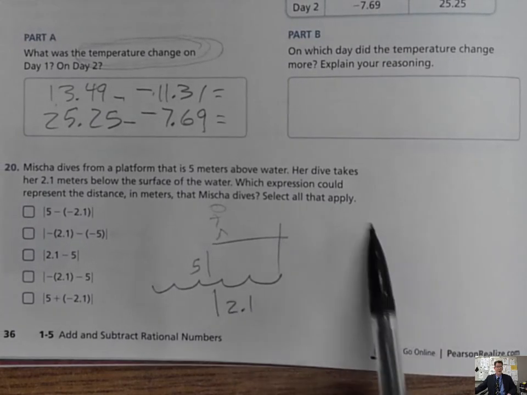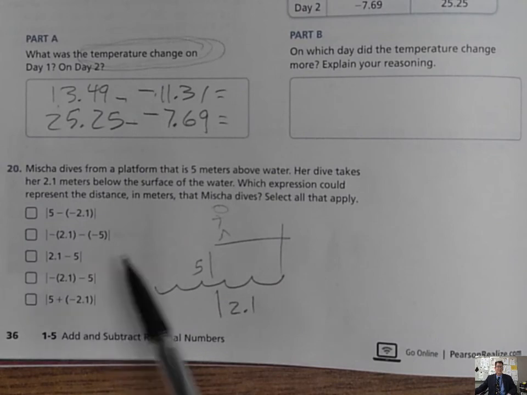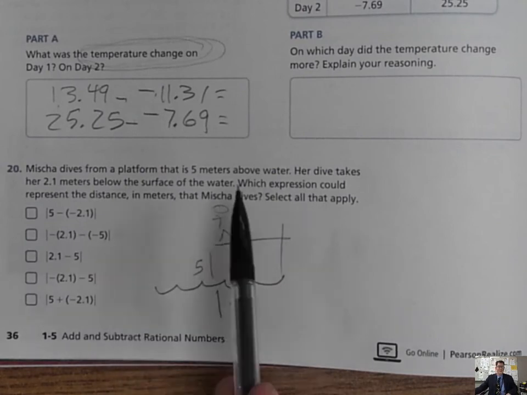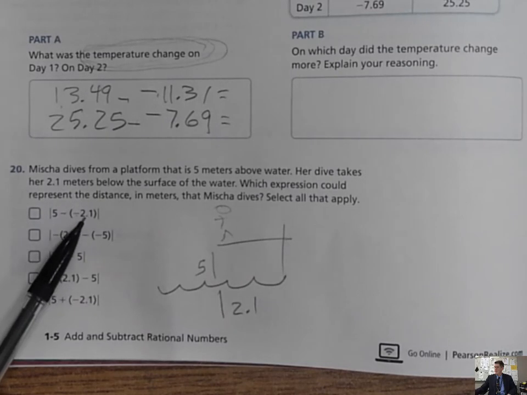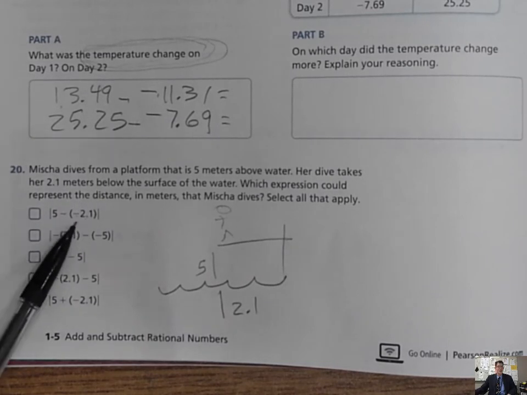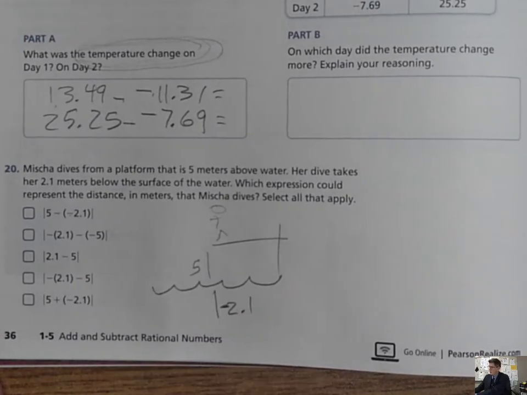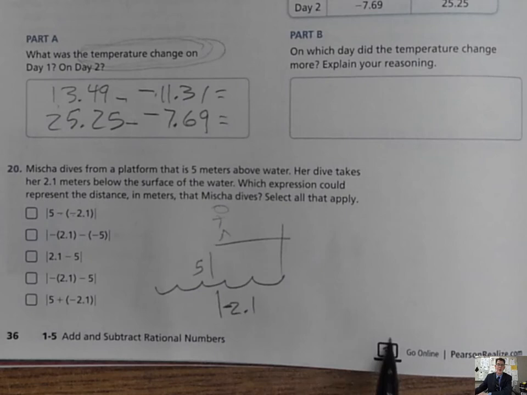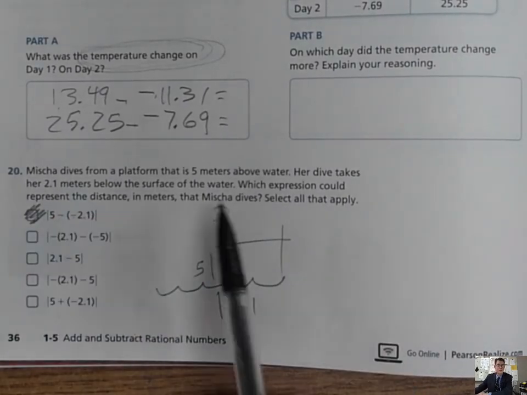If you want to work it out first and figure out the number, you can, and then compare each of these numbers. But distance, finding the difference, is always going to be subtract. So it's 5 minus a negative 2.1. If you're not sure, you can use a calculator. Yes, because you're taking one and subtracting off the other one. This is 2.1 meters below the surface. So yes, that one works.